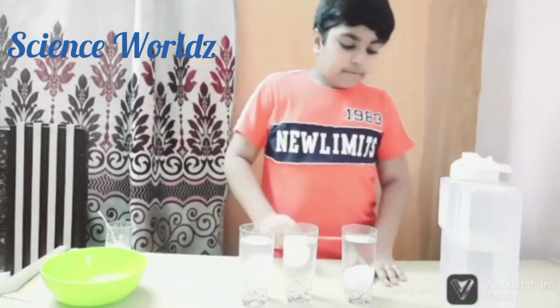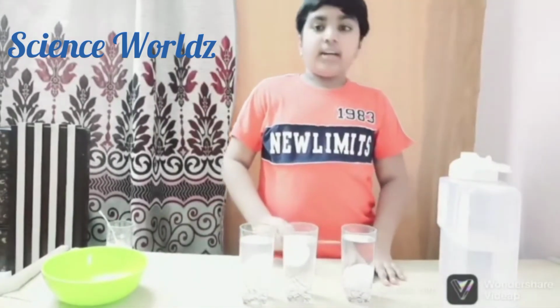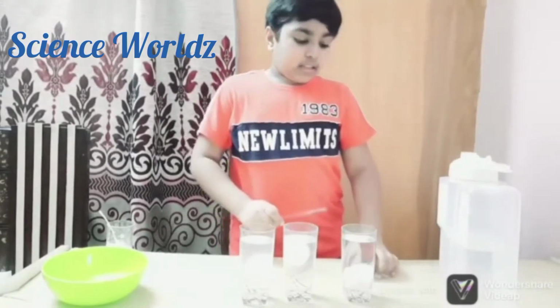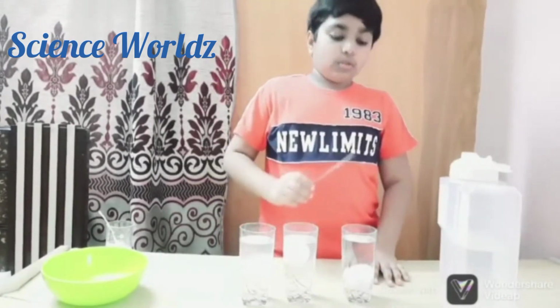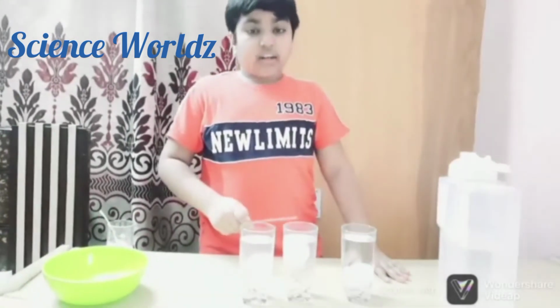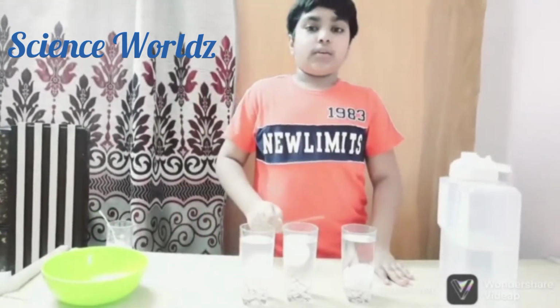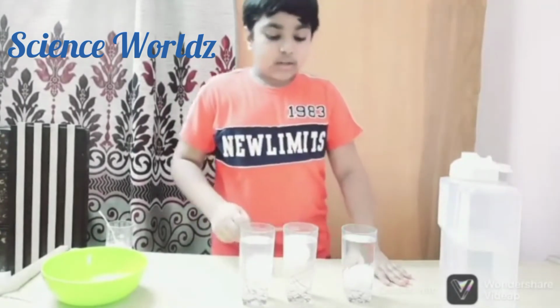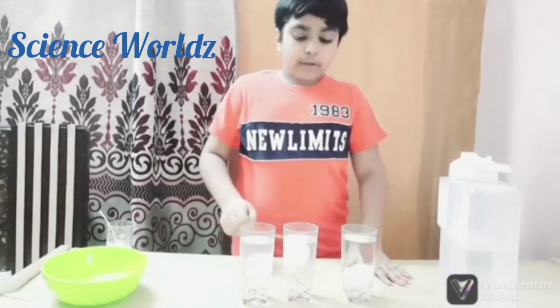Here, in the first glass, the density of the egg is higher than the density of the water. So, the egg sinks to the bottom. The second glass, as we added salt to the water, the density of the water became higher than the density of the egg. So, the egg floats here.